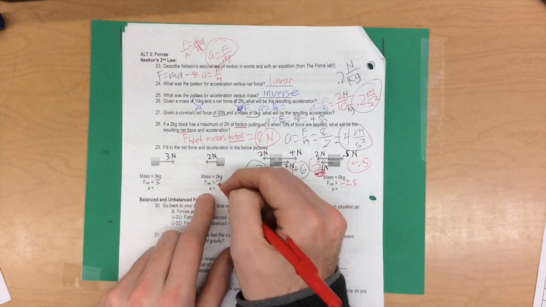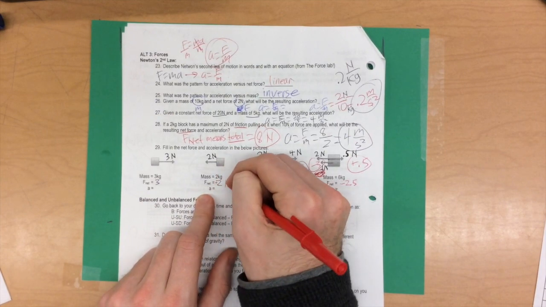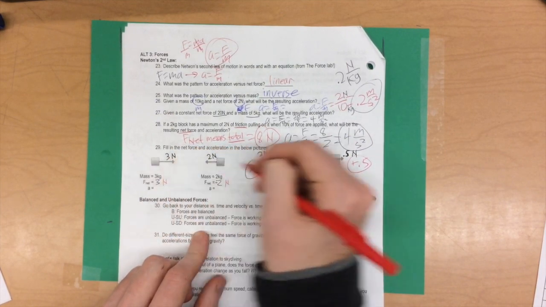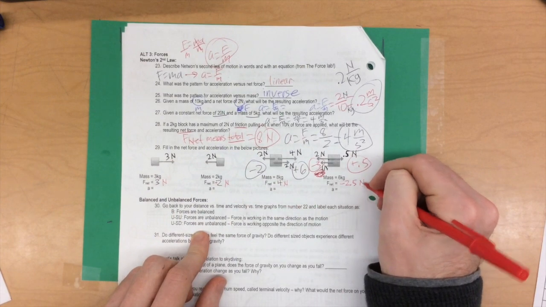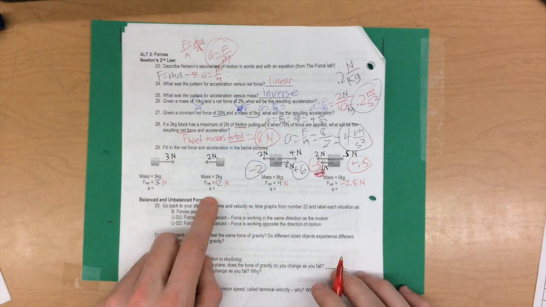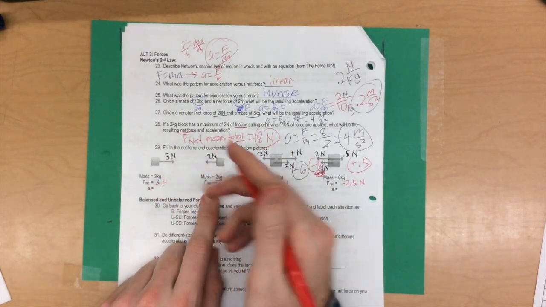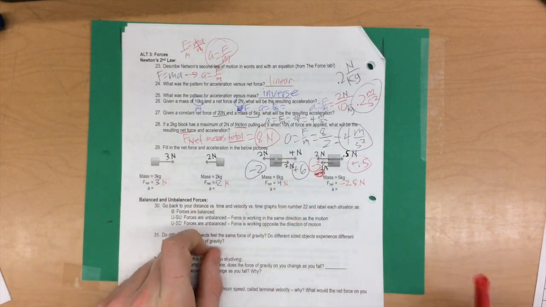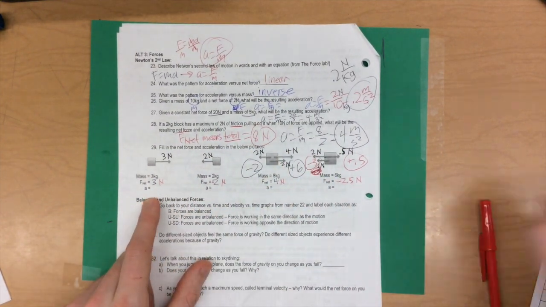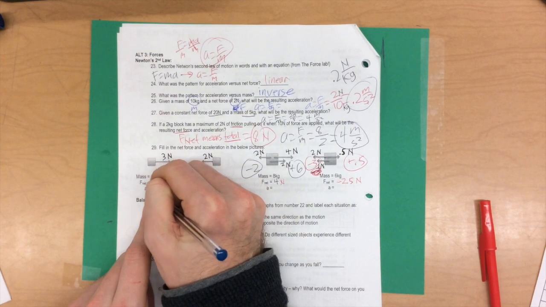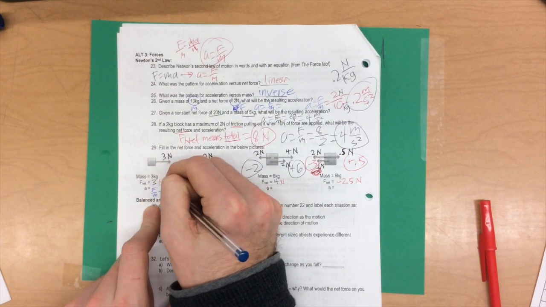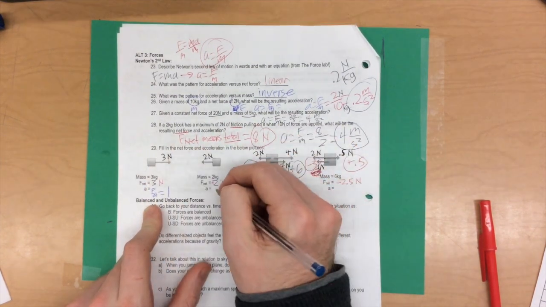And this one, I messed up. This needs to be negative 2 newtons. Newtons. Newtons. Do not forget your units on the test. I'll be mad. And if it's going to the left, we're calling that negative, and to the right is positive. Then our accelerations are always F divided by m, equals 1 in this case, 3 over 3.